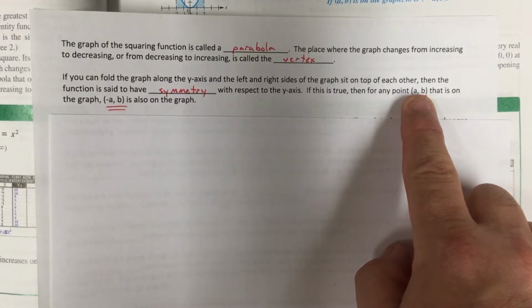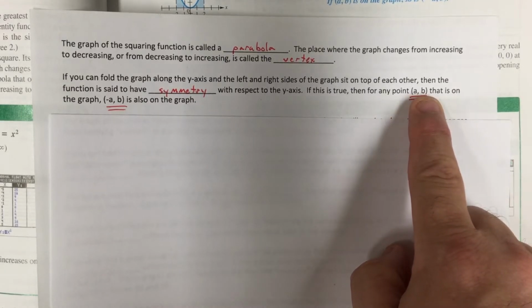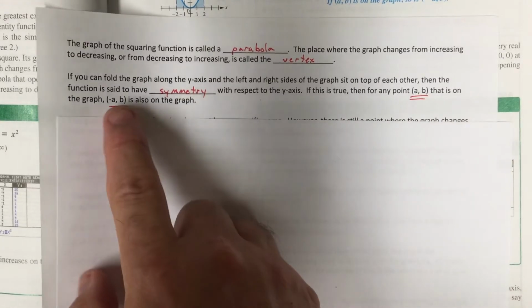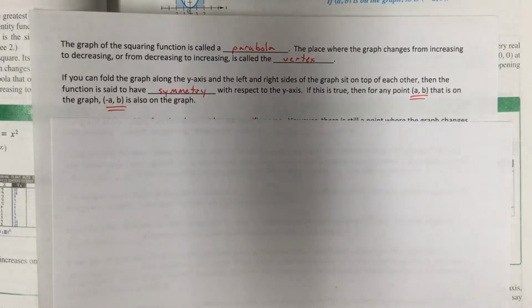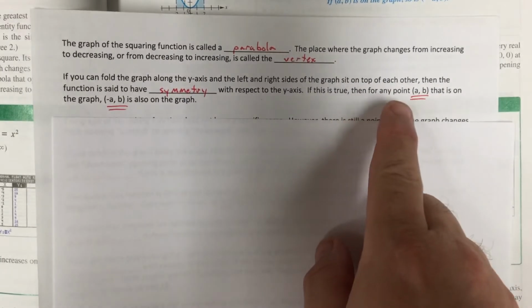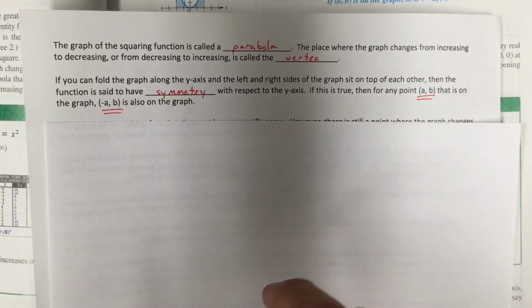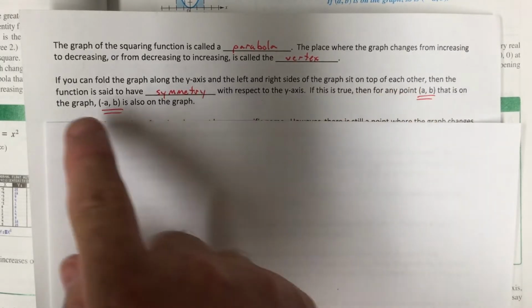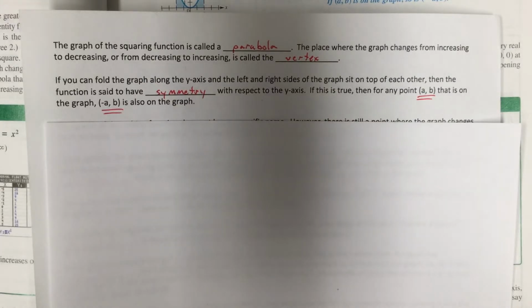If this point right here is at (3, -4), then that means the point (-3, -4) is also on the graph. Notice only the a changes sign, the b stays the same. So you're only changing the sign of the x value, the y value is not changing.